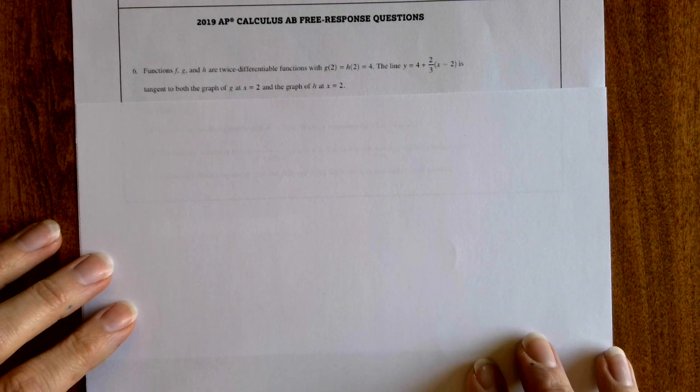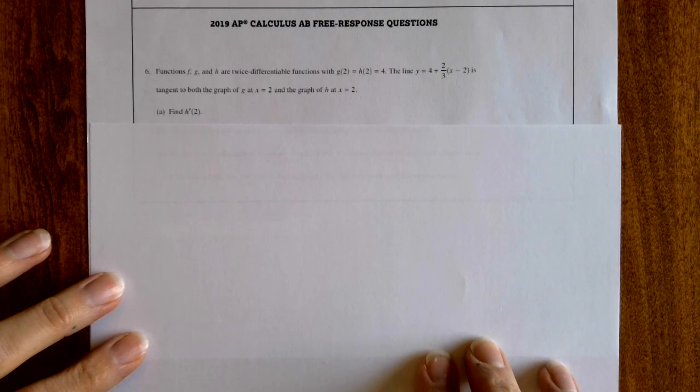Hi everyone, this video is going to go through question number 6 from the 2019 AP exam. Here we're given information that functions f, g, and h are twice differentiable functions with g of 2 equals h of 2 equals 4. They give you an equation of the line that's tangent to both the graph of g at x equals 2 and the graph of h at x equals 2. The first question here is asking us to find h prime of 2.